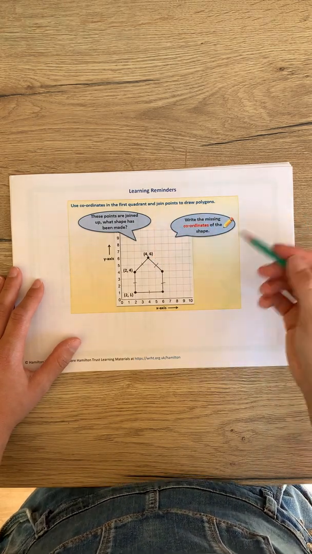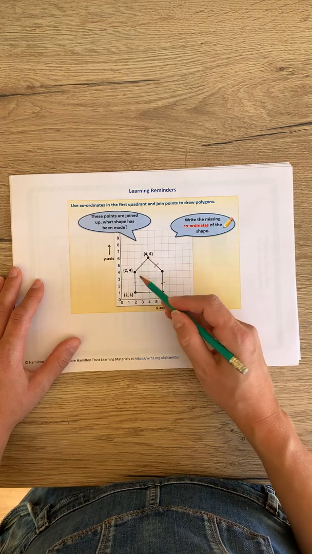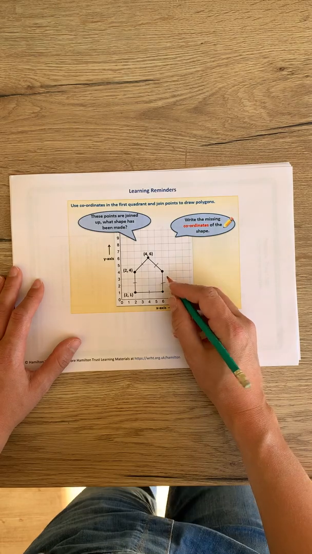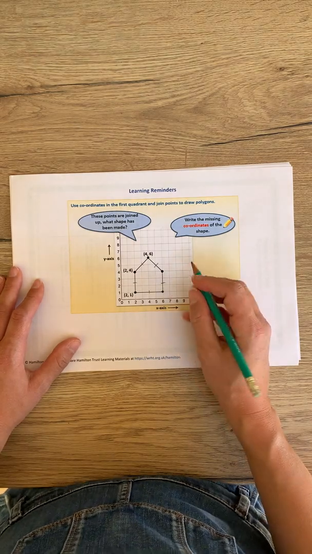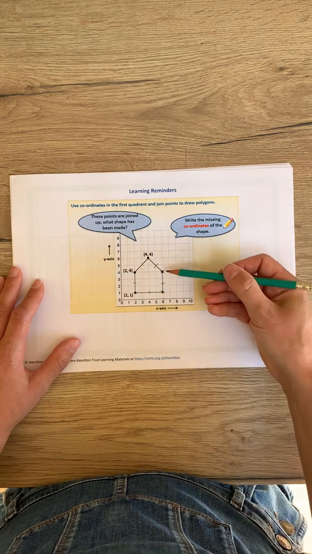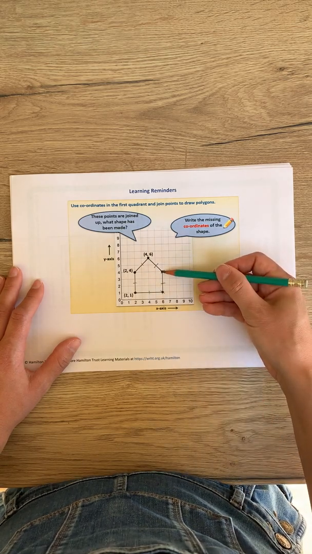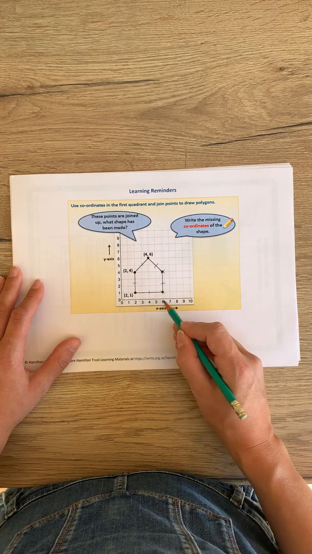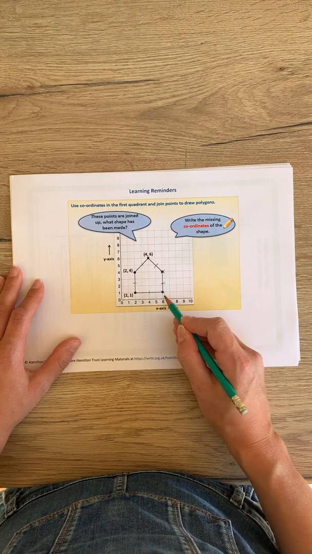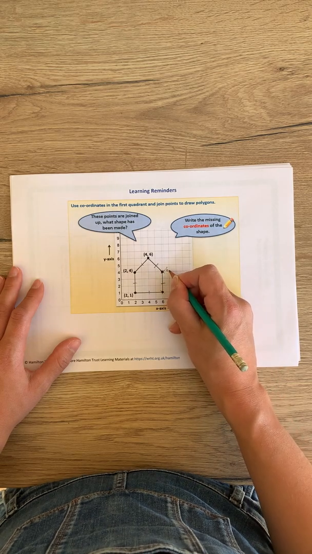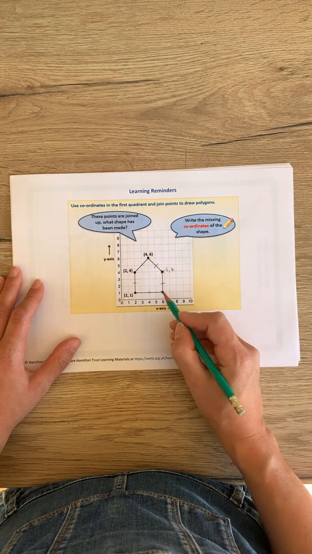You might also want to describe the types of angles that we have in this shape. We're missing 2 coordinates. So write the missing coordinates of the shape. We're missing this one and this one. Let's start with this one first of all. What do you think the coordinate is for this point? Okay, we go along the x-axis first and we get to 6 and up the y-axis to 4. So the coordinate for this one would be 6, 4.